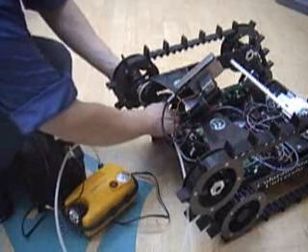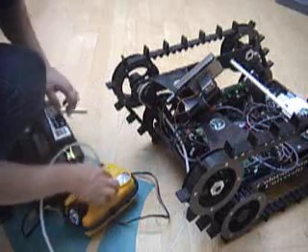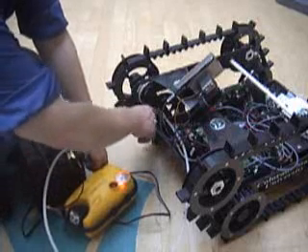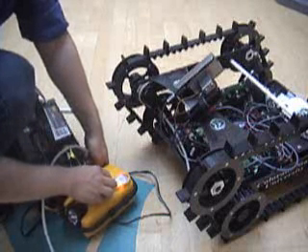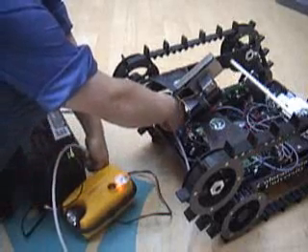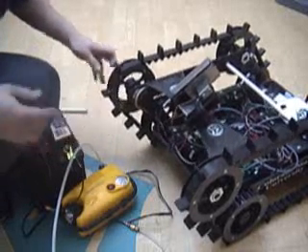We have an air port on the side sticking out of these uprights that allows us to plug a small air compressor in. And these are then pressurized through this port to over 200 psi. So now the robot's ready to drive.